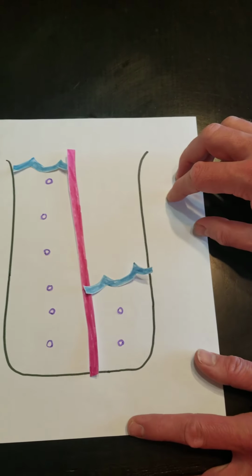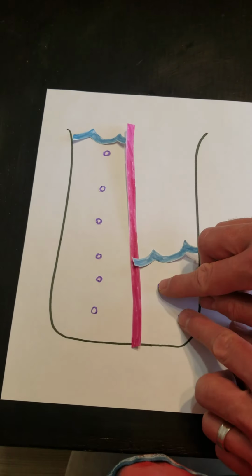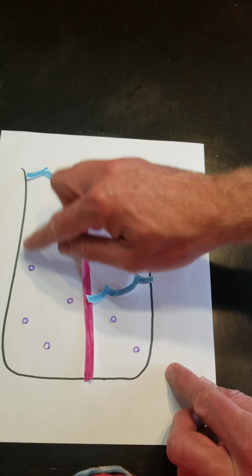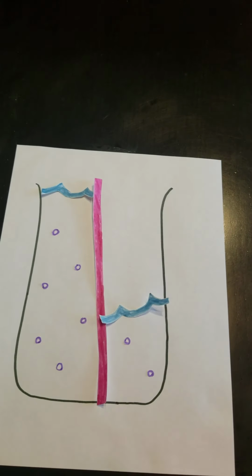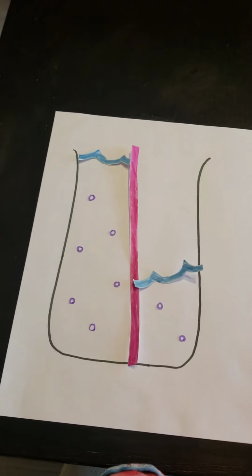Now I put them in a row just so you can kind of really get that perspective of the same amount of space between them. But in real life, it would really be spread out more like that. So that's osmosis in a beaker.